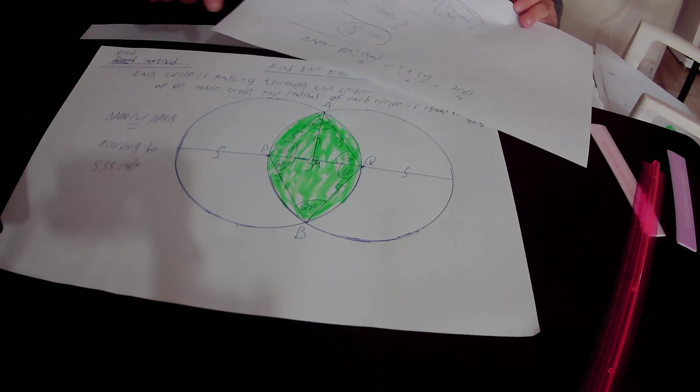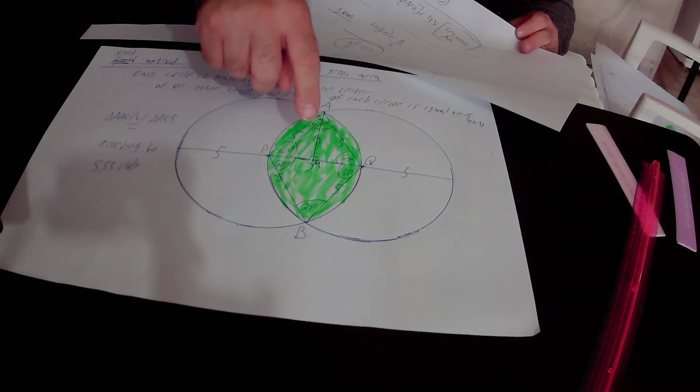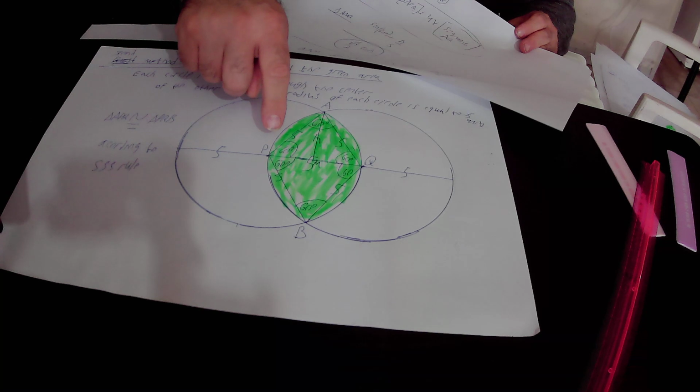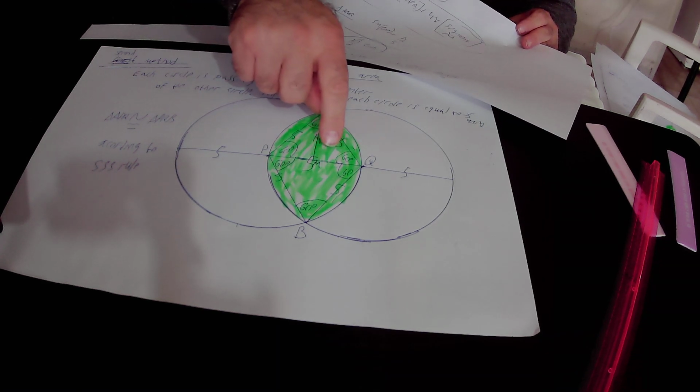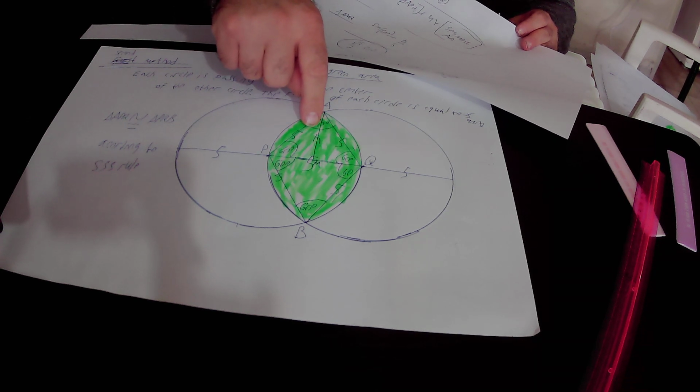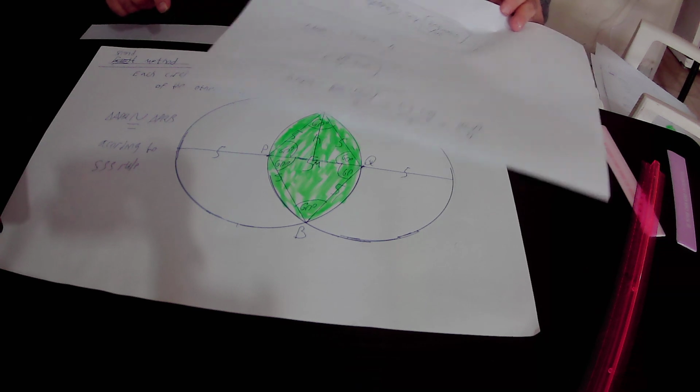Okay, so we have the height of the equilateral triangle AQP, and the base PQ times the height AM, that is H, over 2 will give us the area of triangle APQ.